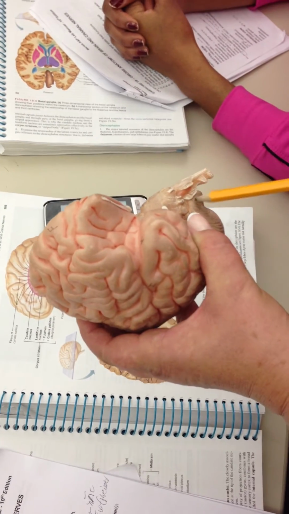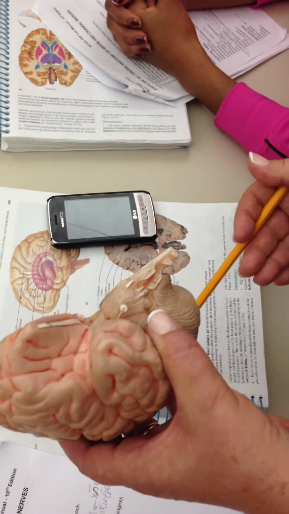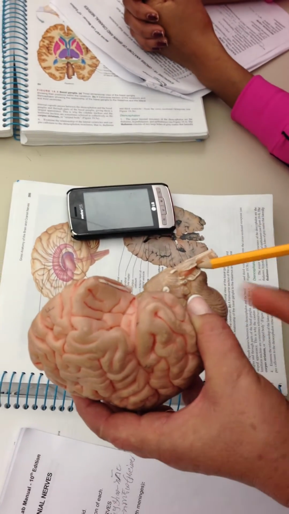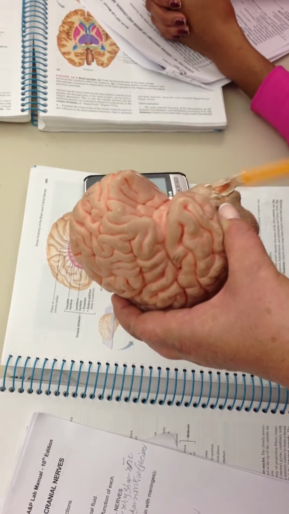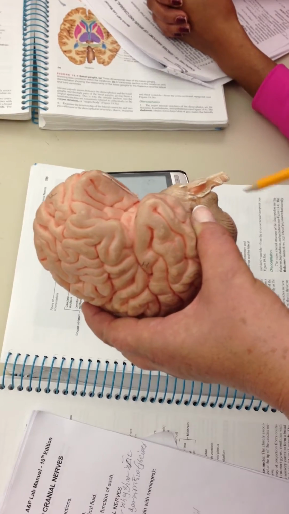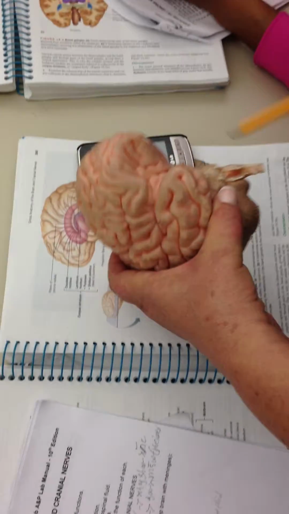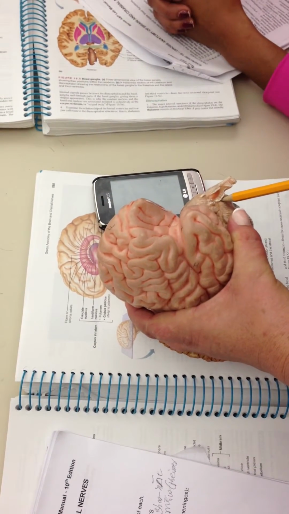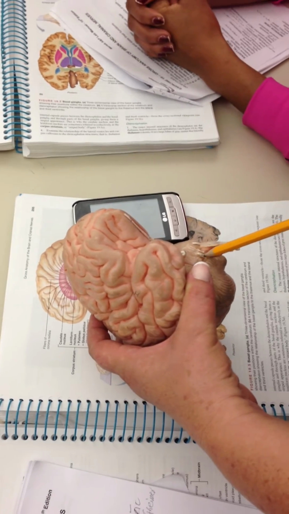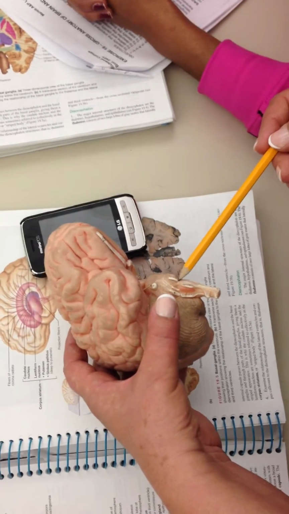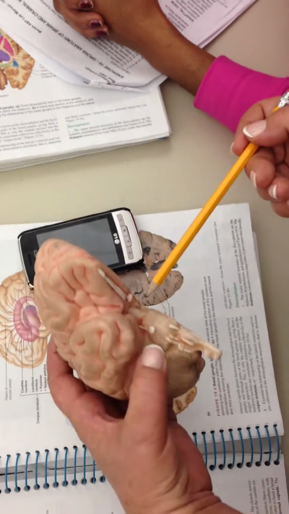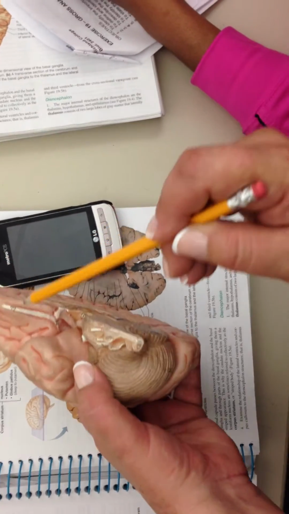So remember, 12 is speech, accessory is neck, vagus is ventral cavity organs, right? 11 is neck muscles, and 10 is vagus, wandering, the one that goes around. So that would be vagus, right? So 9, 8, 7, and it's difficult to count the opposite way, I'm not trained very much. 6, 5, 4, 3, 2, 1.